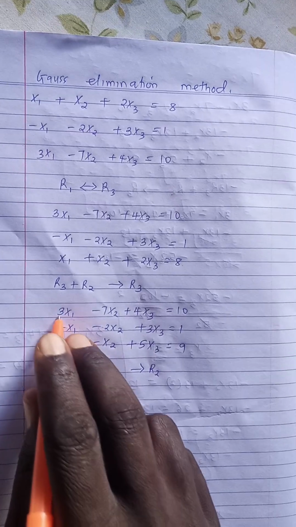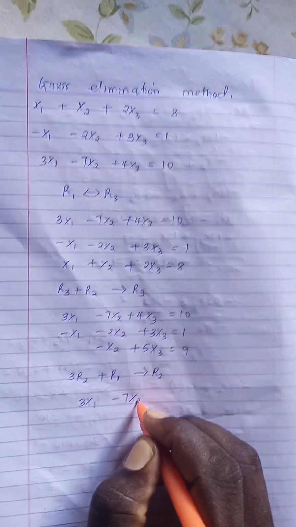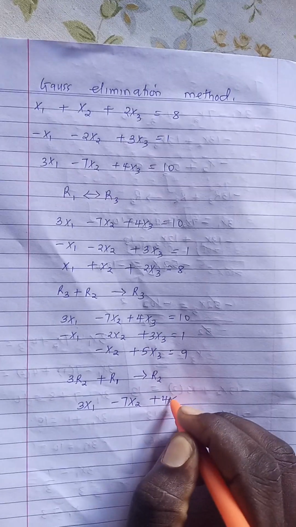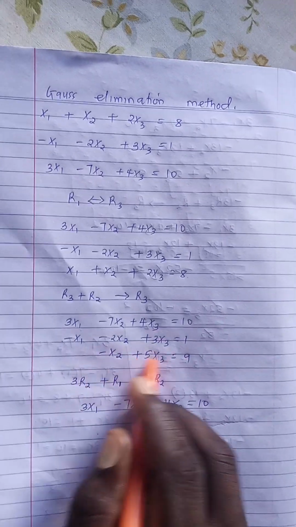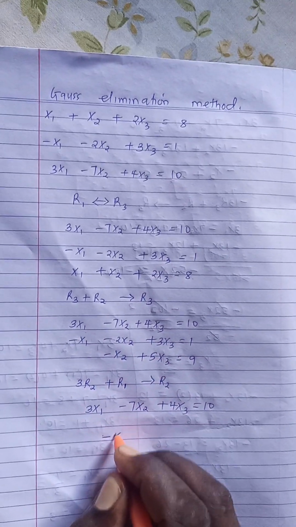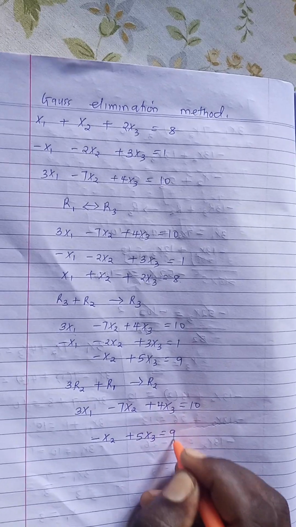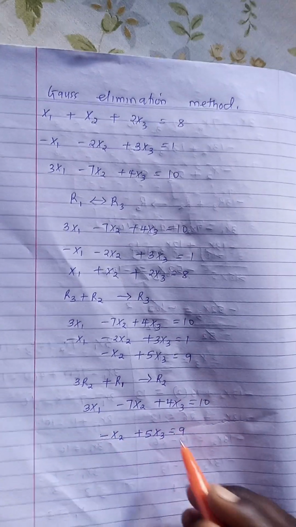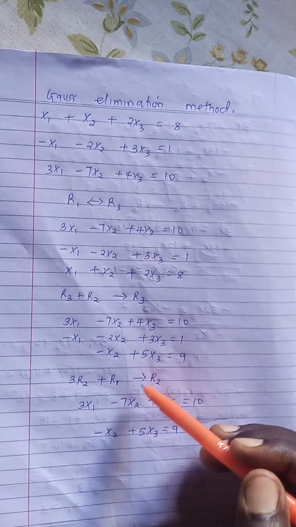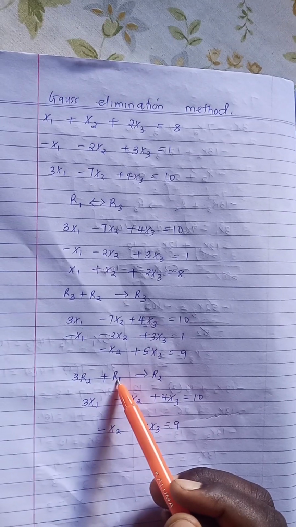So I will have my row 1, that is 3x1 minus 7x2 plus 4x3 is equals to 10. I have my row 3, negative x2 plus 5x3 is equals to 9. So I will write my row 2 here. This is my row 3. So my new row 2 will be 3r2 plus r1.